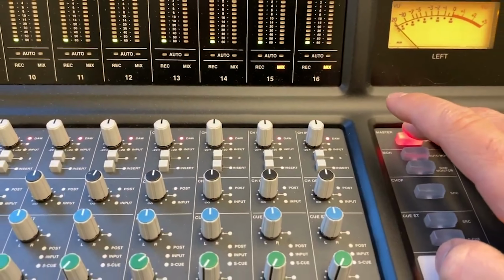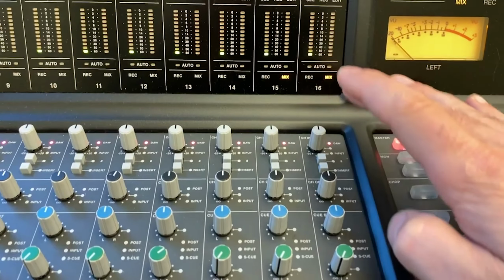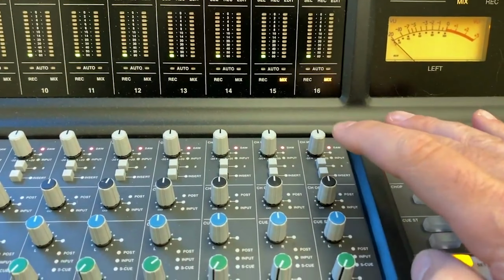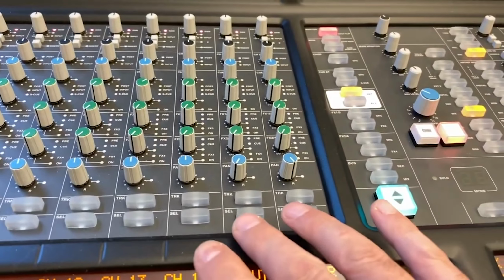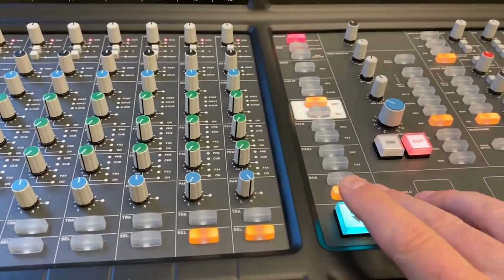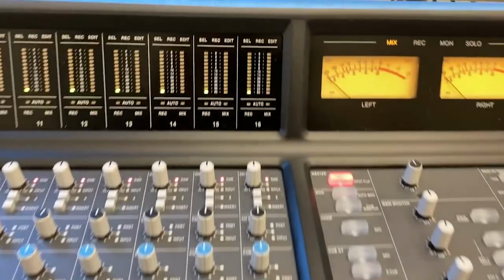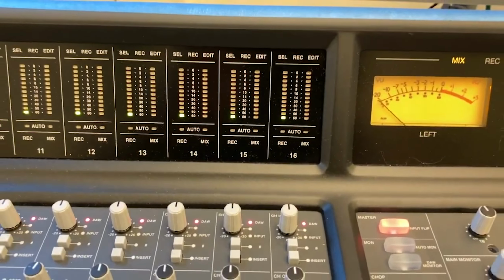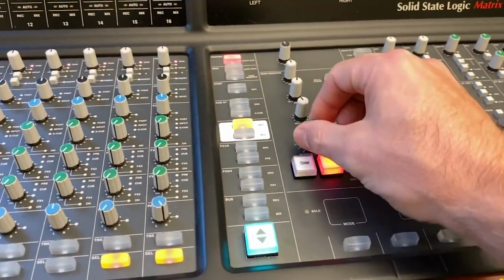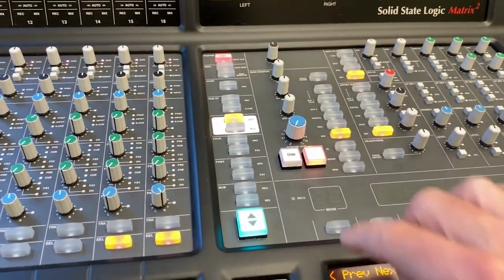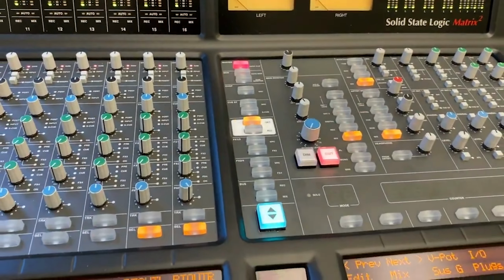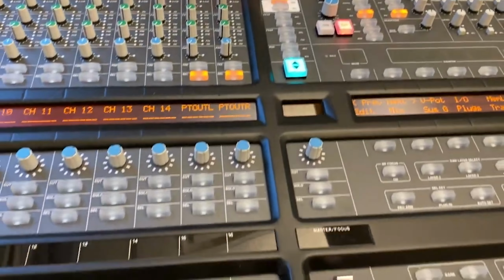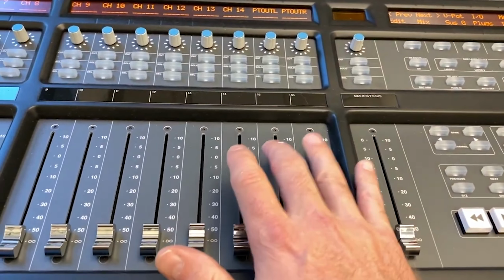Anything else that you may want to do is you may want to take 15 and 16 off the mix bus. You can do that by selecting both of those tracks and just turning the mix bus off. Notice it's not on mix anymore. Make sure your volume's all the way down, the main monitor's cut, and then make sure that your master fader as well as channel faders are turned all the way down.